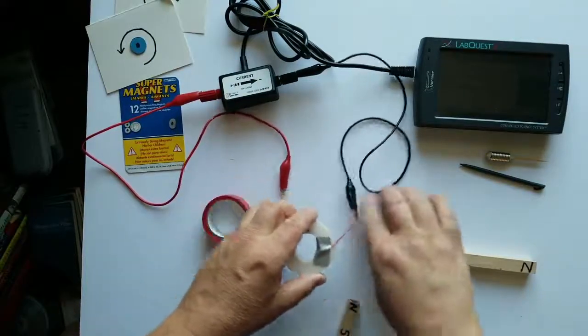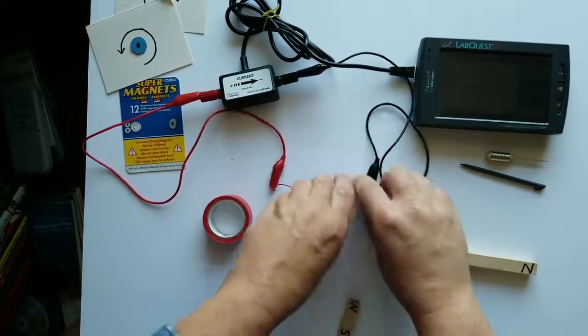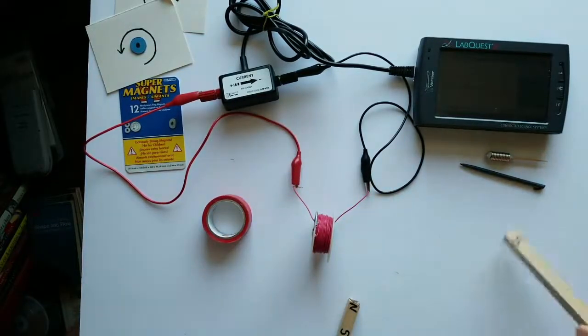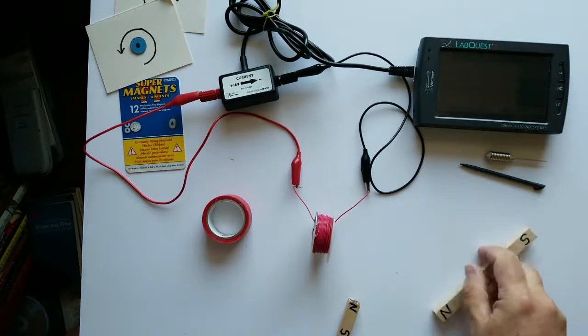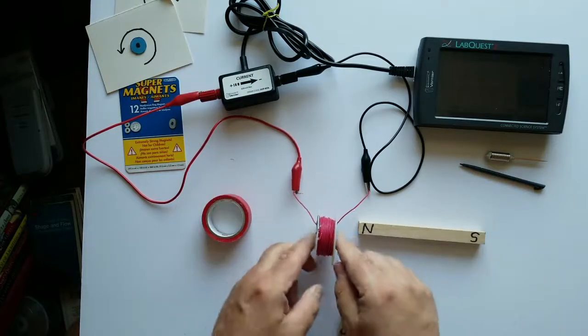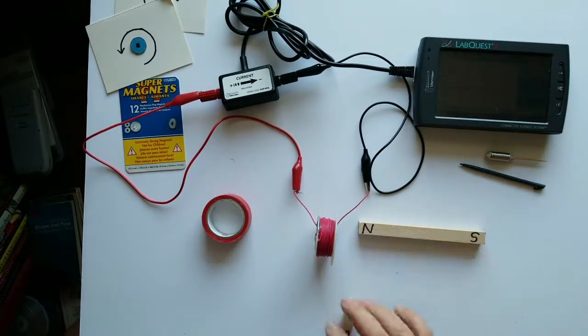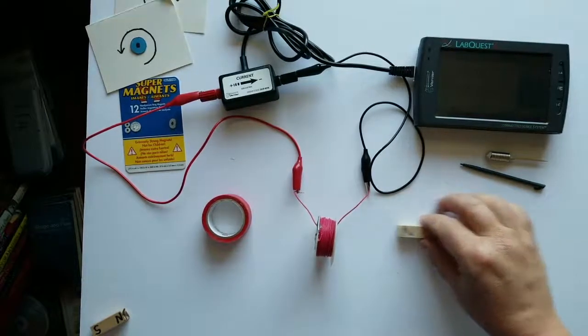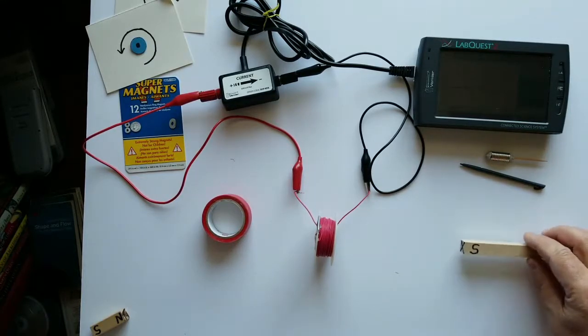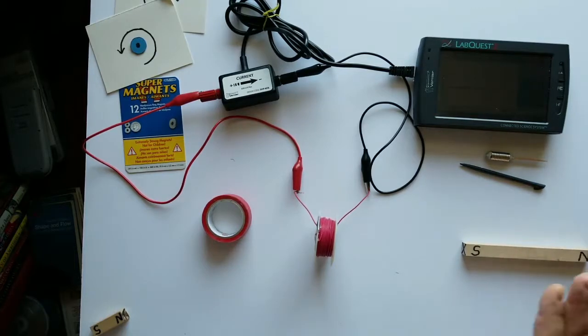So let me give you one other one. Okay, here we go. What if I had the North Pole here? So you start off, here's the coil, here's the bar magnet, North Pole there. You're looking at that. Now, the bar magnet is going to be moved away. Oh, hang on. Let me do another one, because I think that was the one on homework, so I'm not going to do that. So let's do it this way.